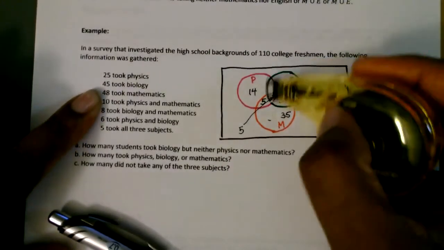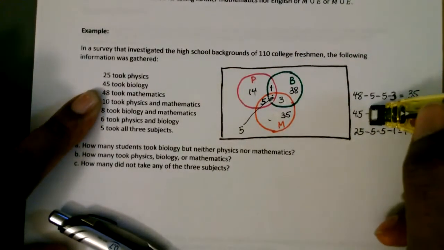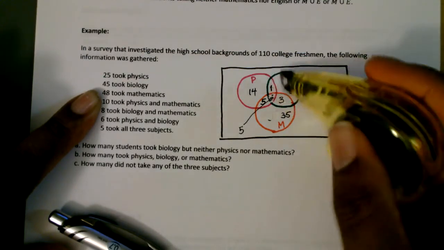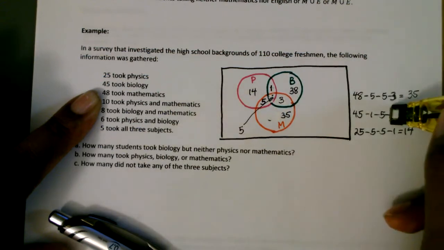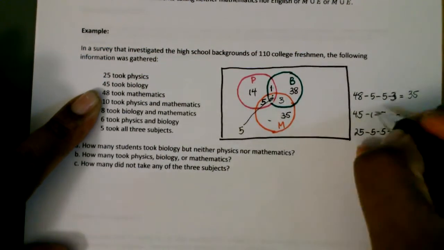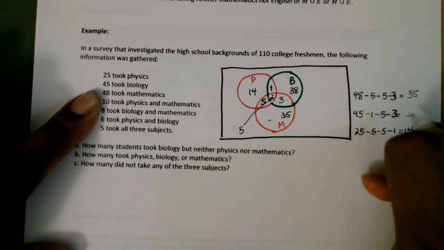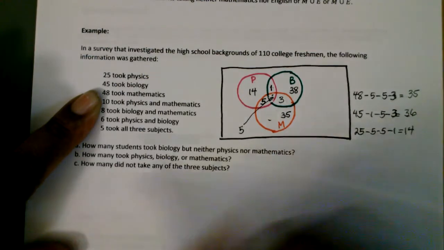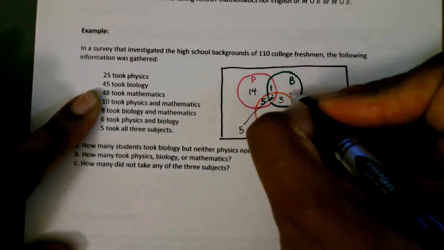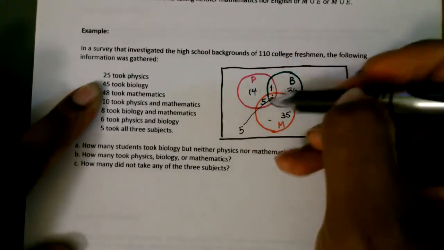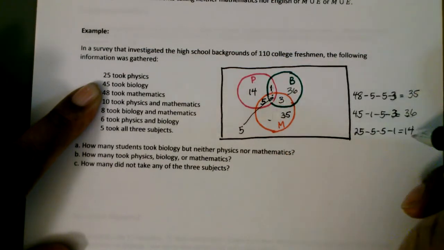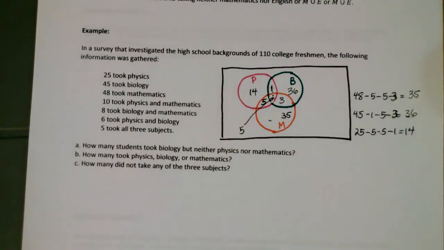And then 45 took biology. So this will be 45 minus 1 minus 5 minus 3. This will be 36. Then 25 took physics. 5, 5, and 1, that's 11. From 25 will be 14. So that's correct.